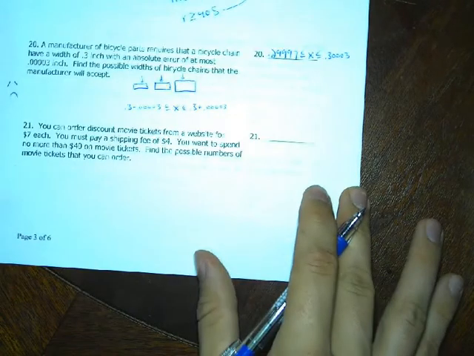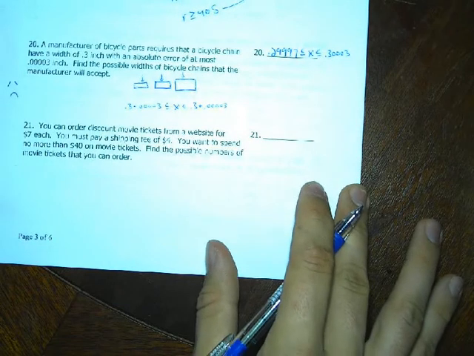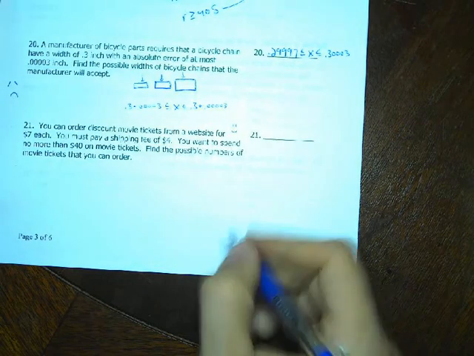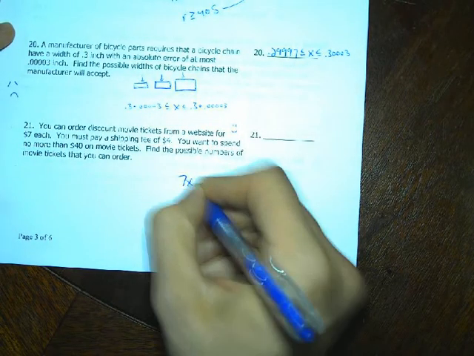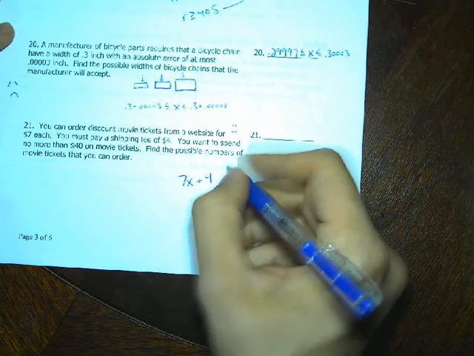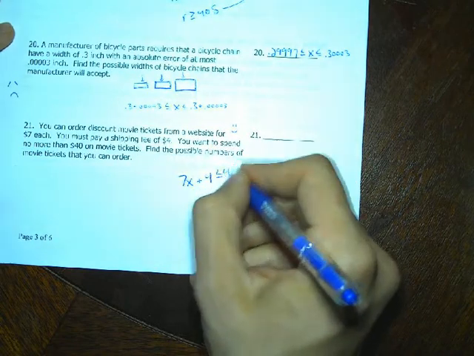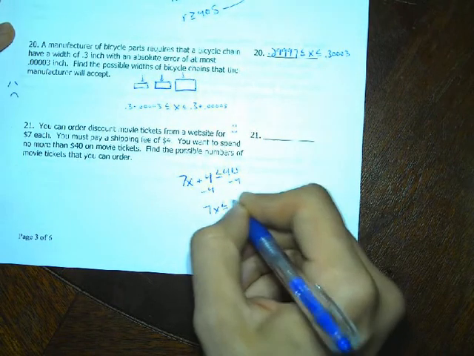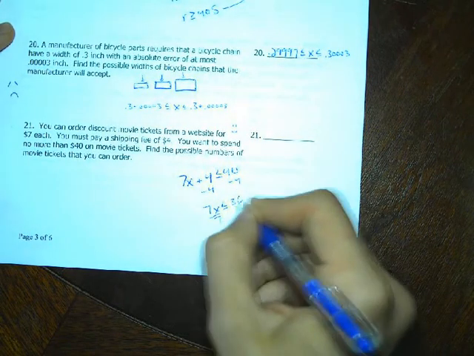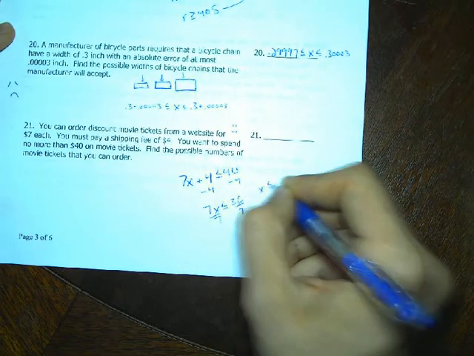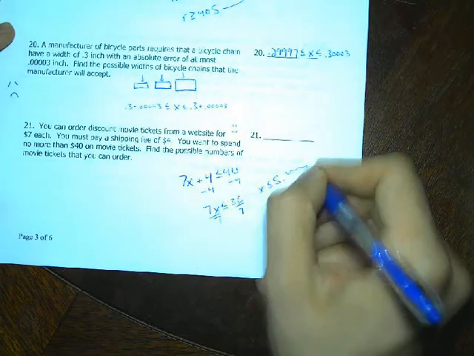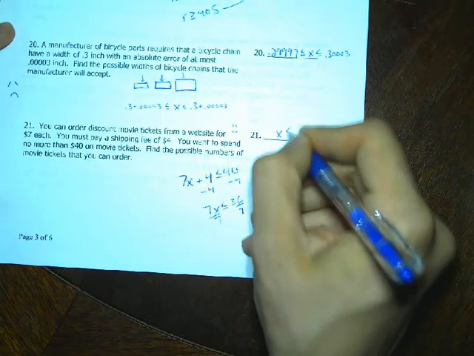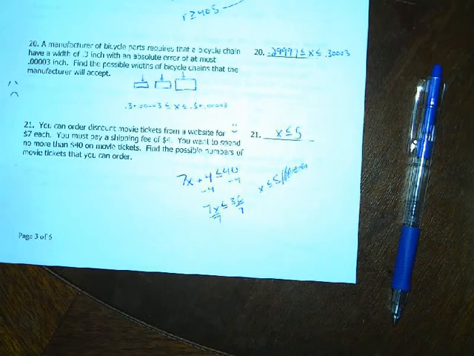Going to number 21. We are ordering discount movie tickets. Yay, discount movie tickets. And they're $7 each. So $7 each ticket. We have to pay a shipping fee of $4. We want to spend no more than $40 total. So subtract the 4. 7x is less than or equal to 36. Divide by 7. And you're going to get x is less than or equal to 5 point whatever. The point whatever is not important because we can't buy more than 5. 5 is our maximum number. We're going to leave off that decimal place.